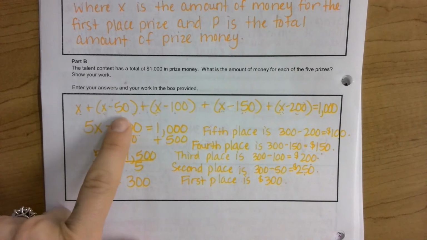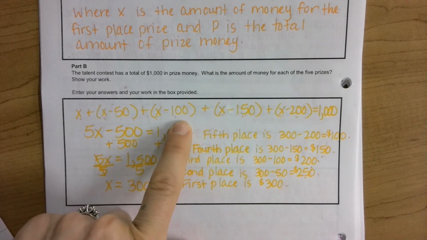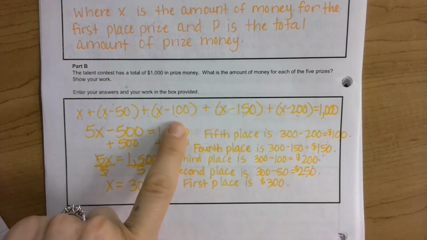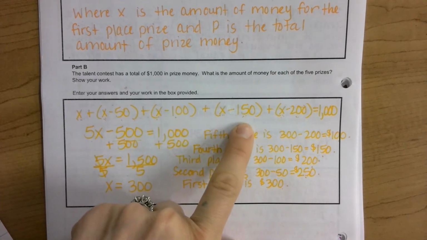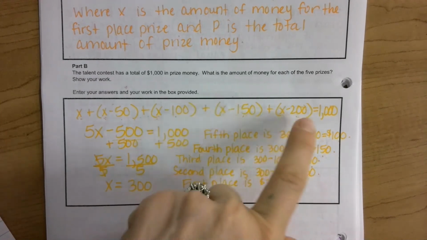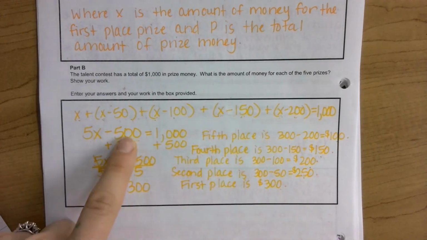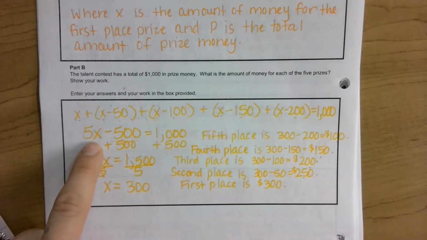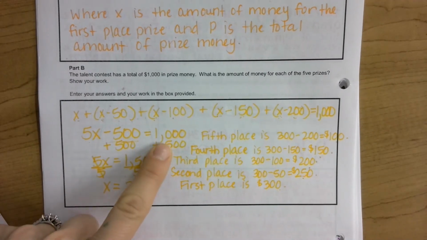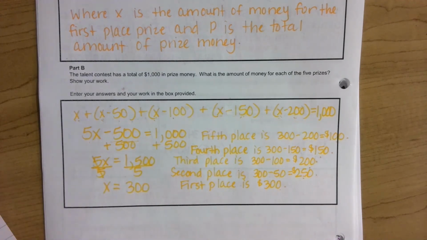Then I need to combine all of my constants. Negative 50 plus negative 100 is negative 150. Plus negative 150 is negative 300, plus negative 200 is negative 500. So I got 5x minus 500 equals 1,000. Then I need to solve for x to figure out how much first place prize money is, and then all of the other prizes after that.